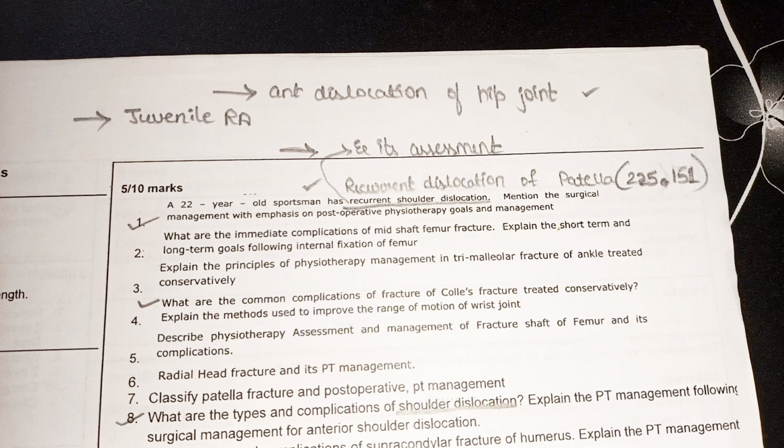14th one, supracondylar fracture of humerus and its PT management. 15th one, what are the causes of spinal fracture with emphasis for PT management for T10 level. 16th one, what are the complications of scaphoid fracture and write its PT management after the removal of POP.